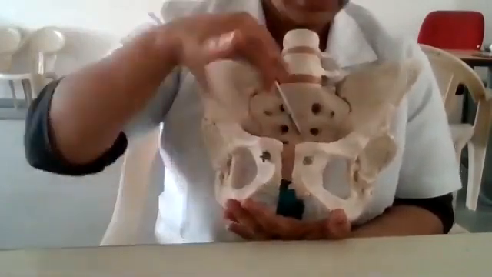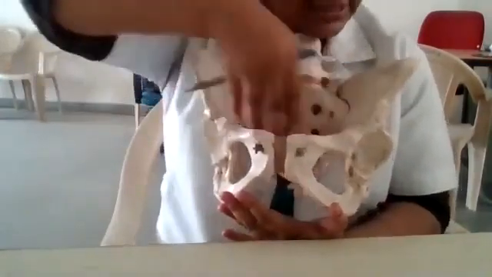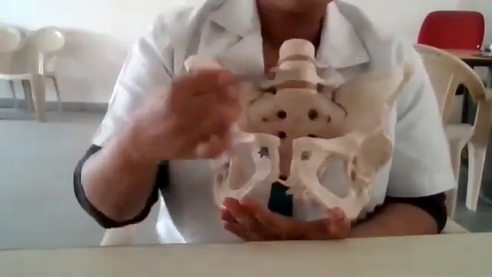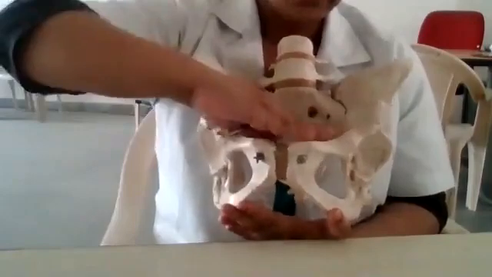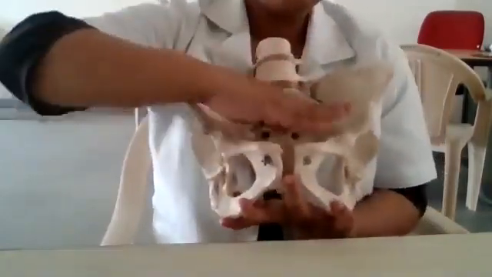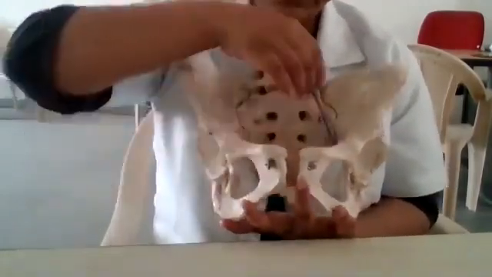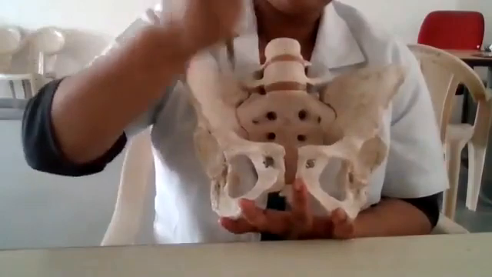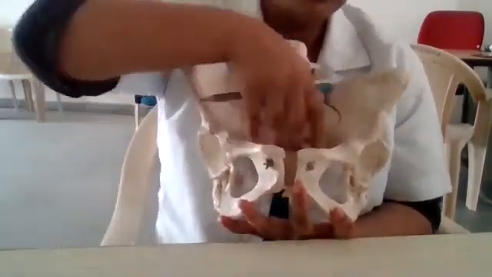So the way through which the fetus passes during birth is known as the true pelvis. Whereas the false pelvis is the part above the true pelvis.